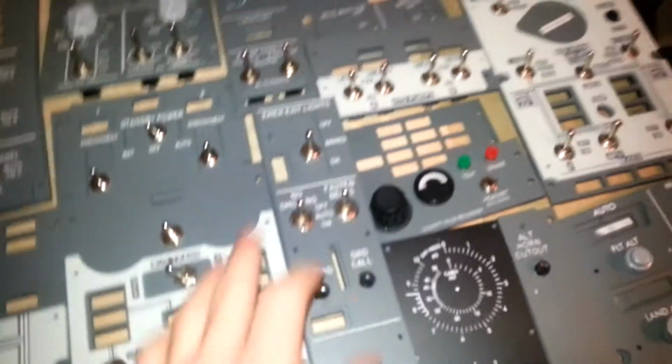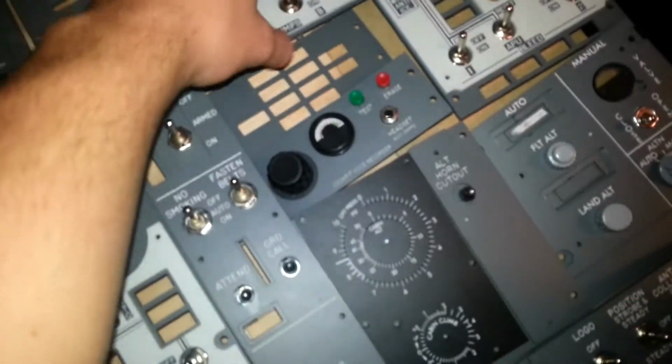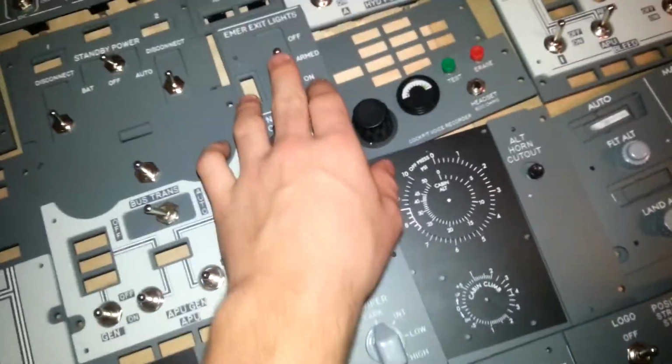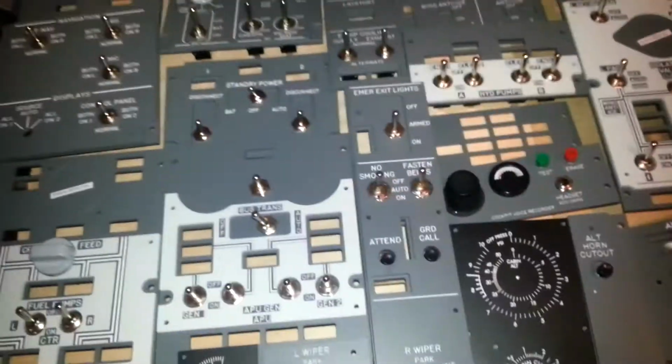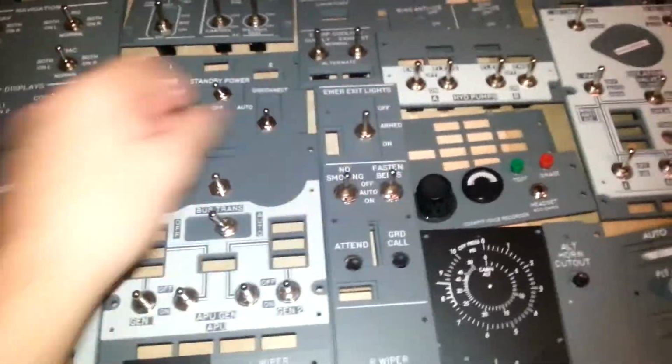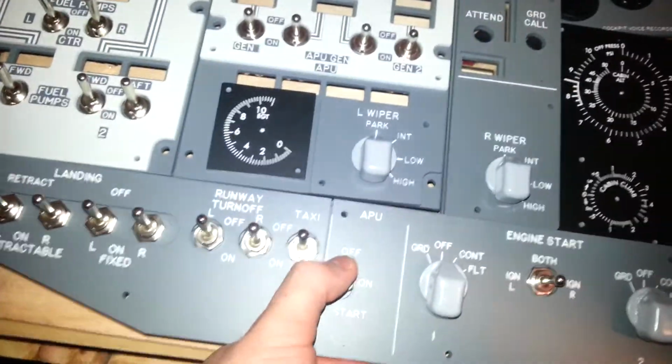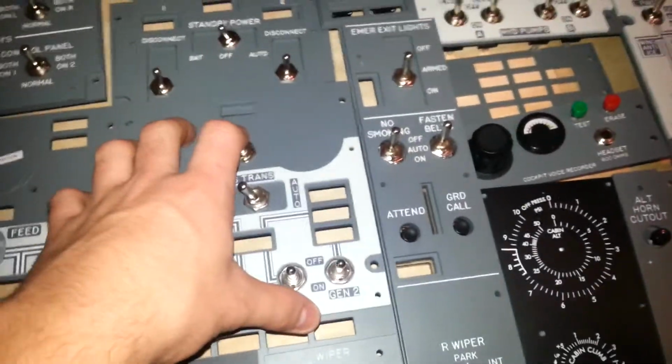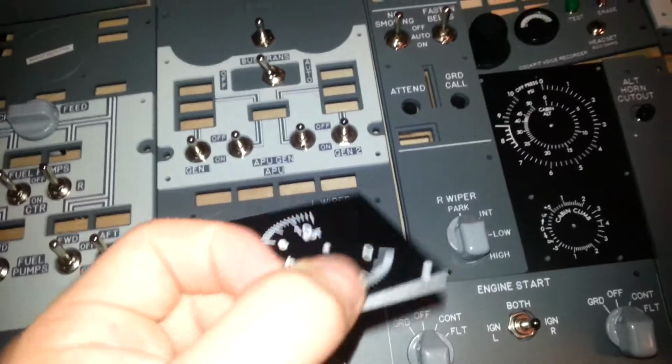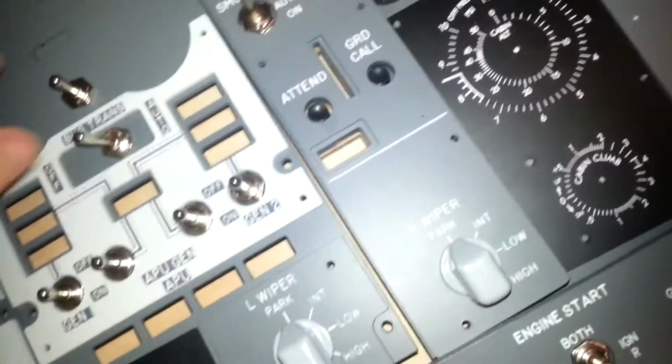All of these backlightable panels, the high-tech toggle switches, the momentary toggle switches, come with 7 or 8 of those. All of the rotaries and knobs come with these little dummy gauges, but these are still backlightable. Comes with amazing panels.